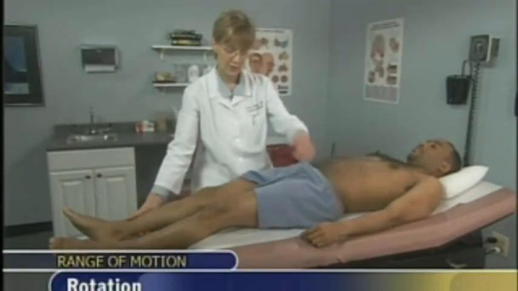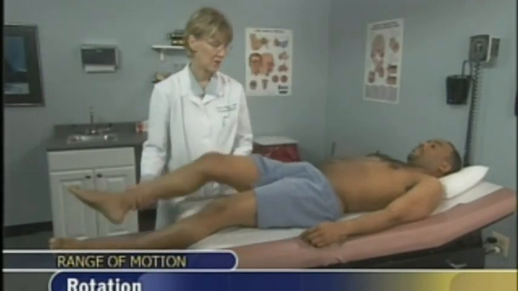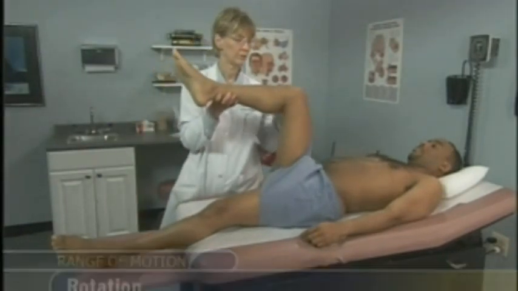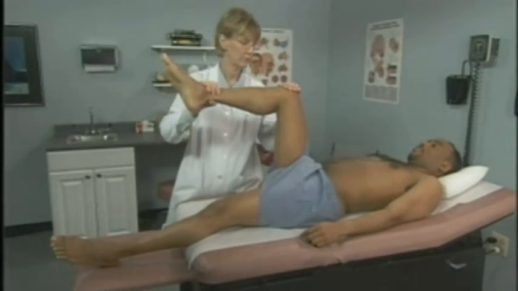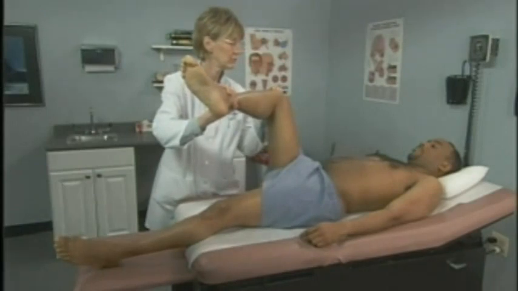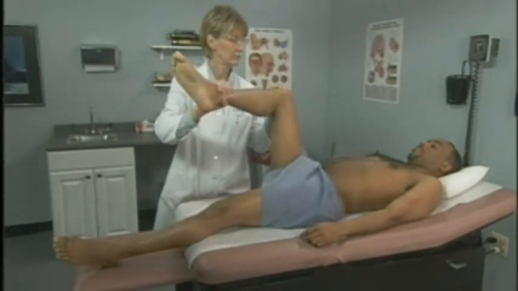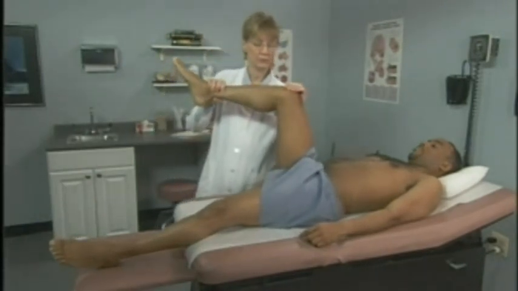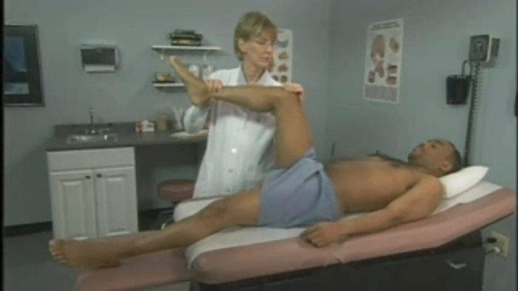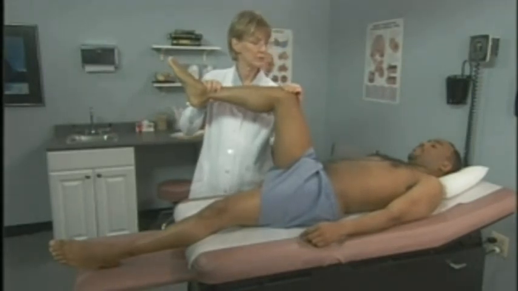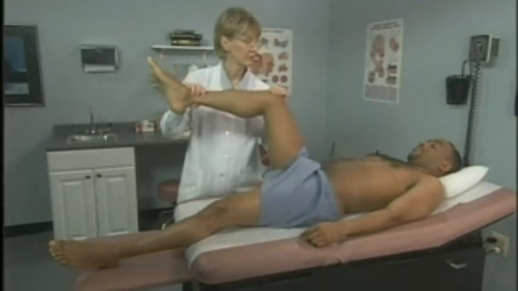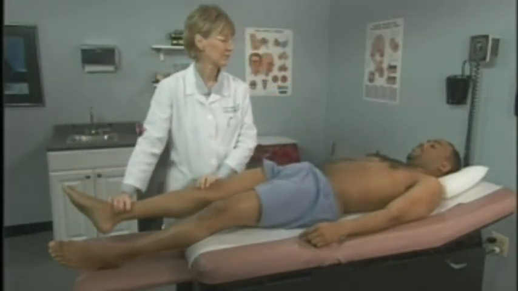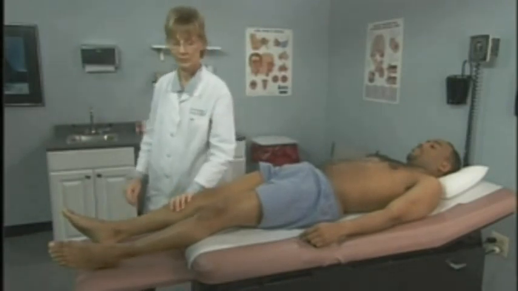Next, test rotation. Flex the leg to 90 degrees at the knee. Then stabilize the thigh with one hand and grasp the ankle with the other. Now move the lower leg medially so that the femur rotates externally at the hip. Then move the lower leg laterally so that the femur rotates internally. Pain with these maneuvers suggests arthritis. Repeat each of these maneuvers on the opposite side.